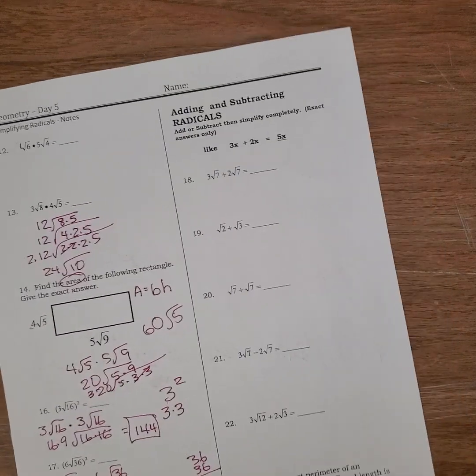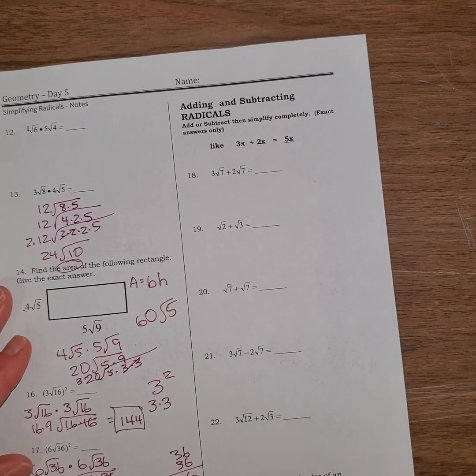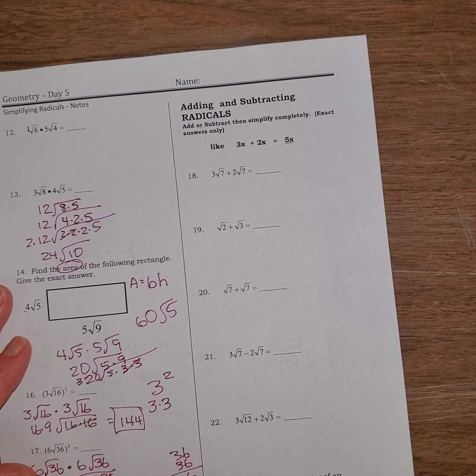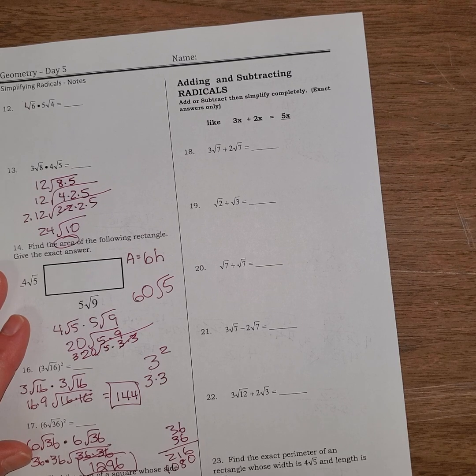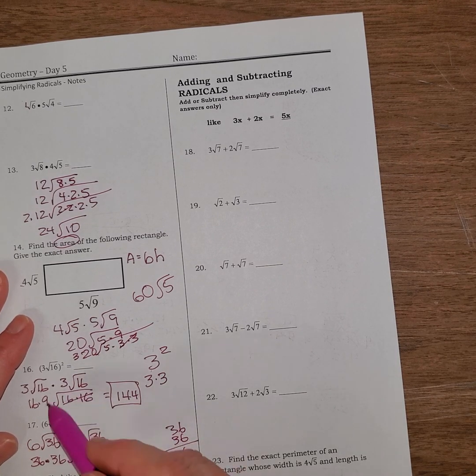Okay. So a square that has the length of a side that's 3 radical 4, then you'd multiply it by 3 radical 4, you know, because all the sides are the same. So if you're finding area, this times this. Anyway, you just do them like that.